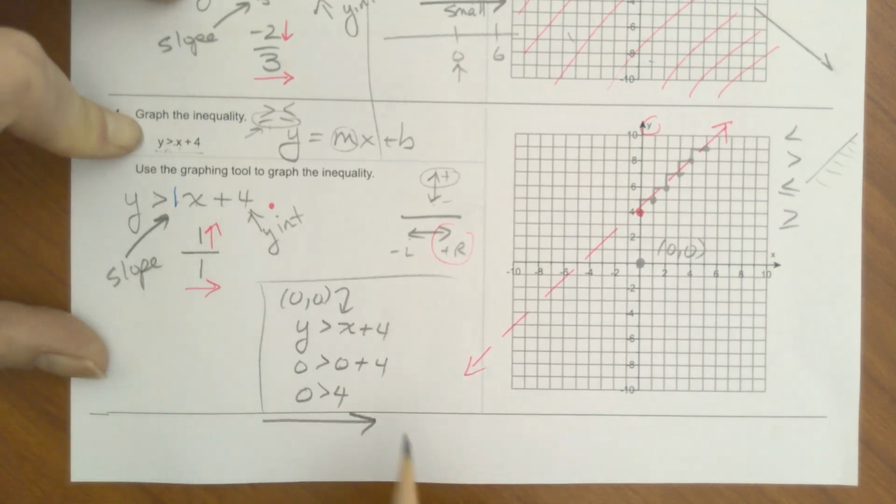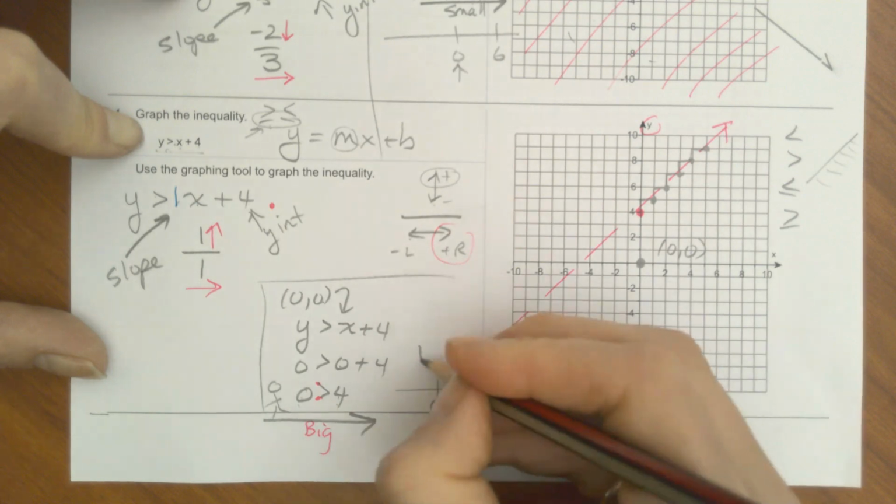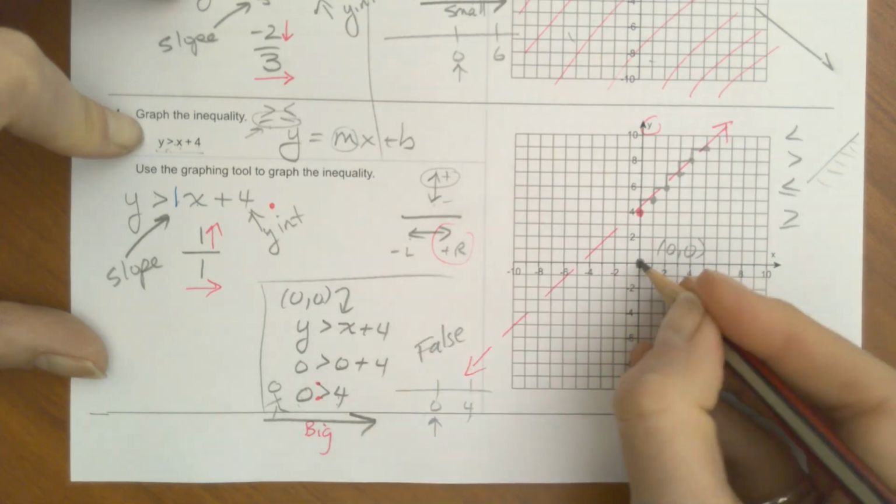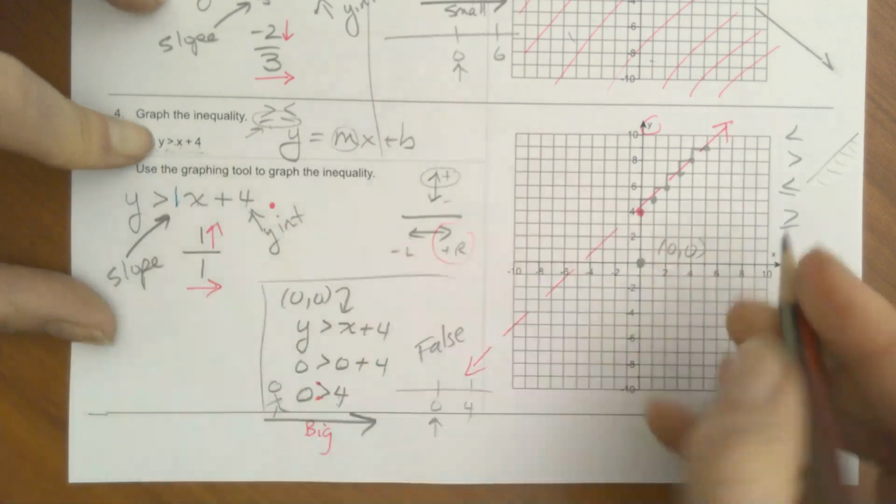Now I'm going to read it this way. I'm walking this way, I touch the 0, and then I run into the big side first. So this says 0 is bigger than 4. Is 0 bigger than 4? No, that's false. That means when I substitute this point into the inequality, it's false.